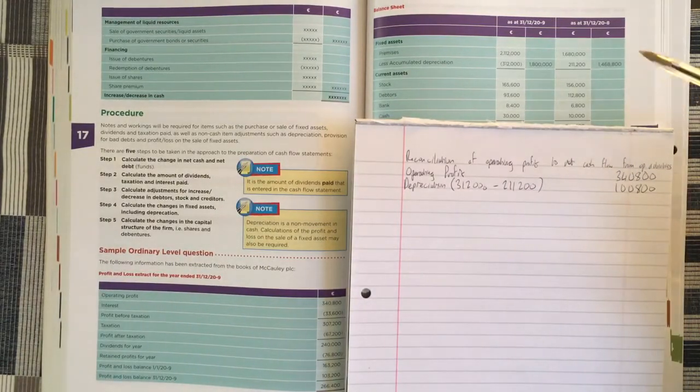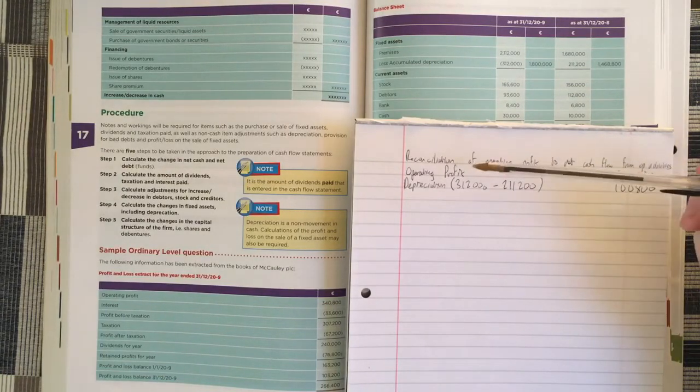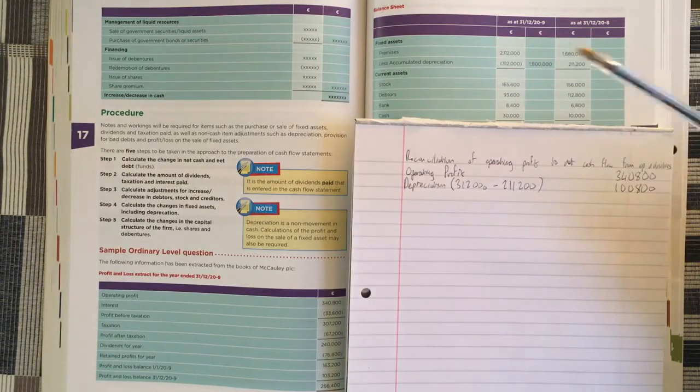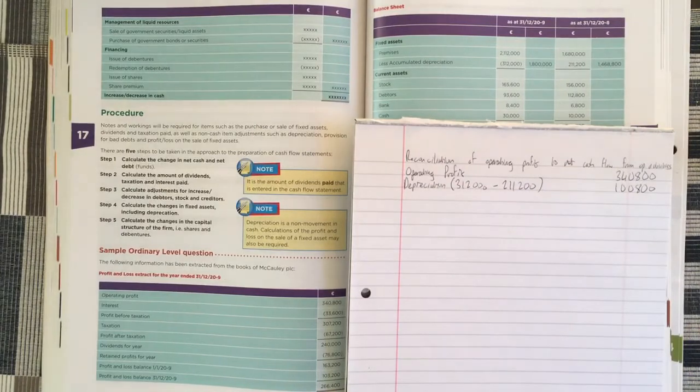Another non-cash item which goes into operating profit is when you make sales on credit. Sometimes you sell stuff and get the cash straight away. More often in business, you sell your goods and get paid for them later. That's what sets up debtors for us.